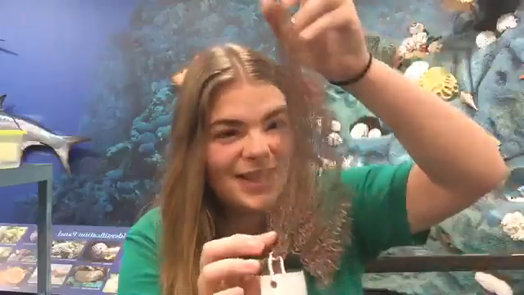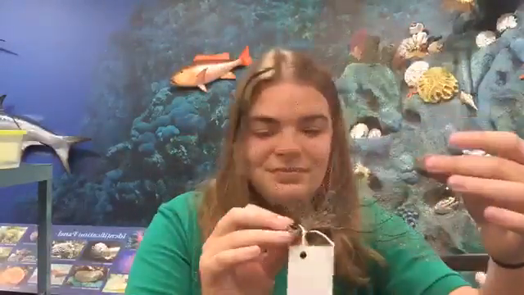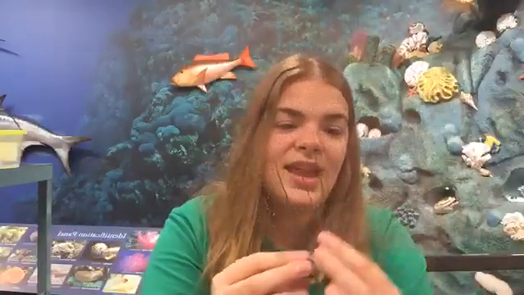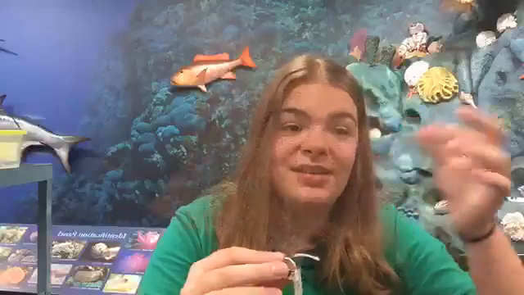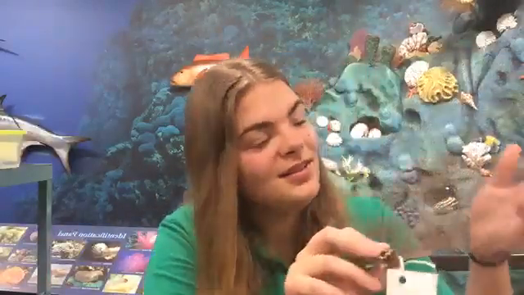It's really thin, and this fan coral is super dependent on waves and the tide to bring food to it.